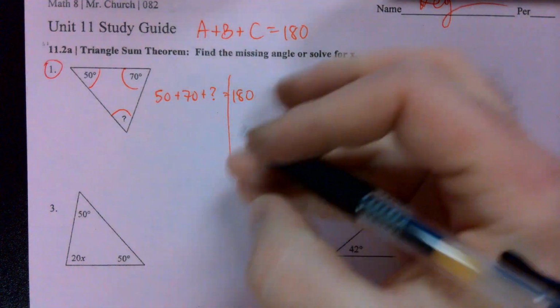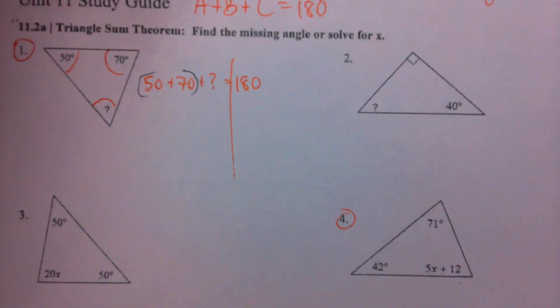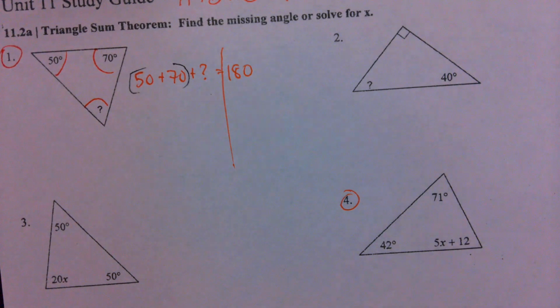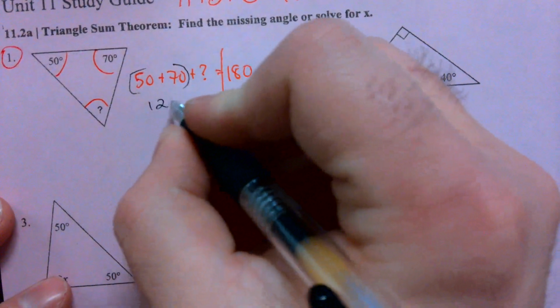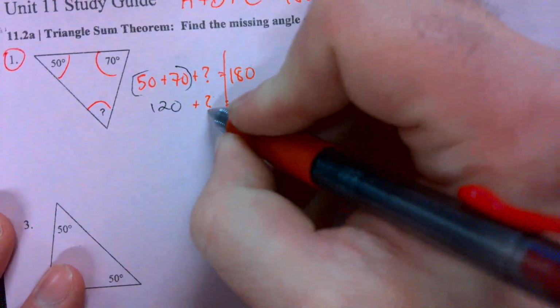All we need to do now is combine like terms. What is 50 plus 70 going to give us? It gives us 120 plus question mark equals 180.